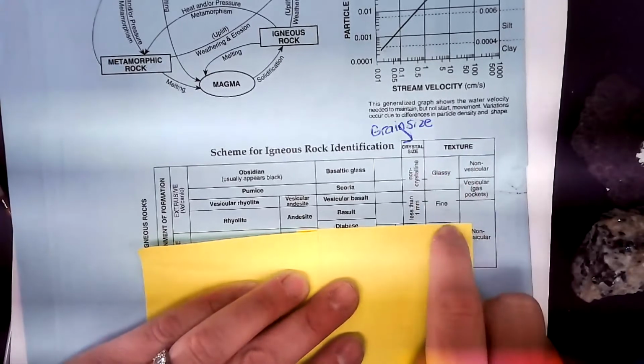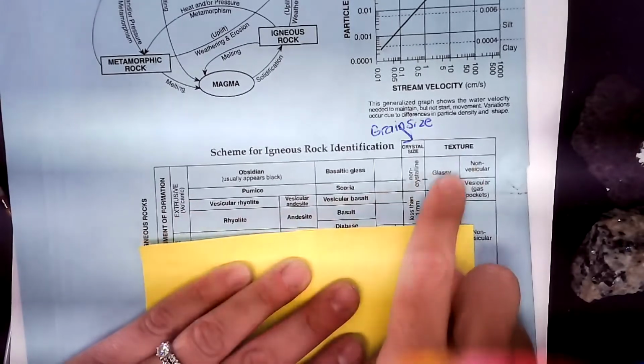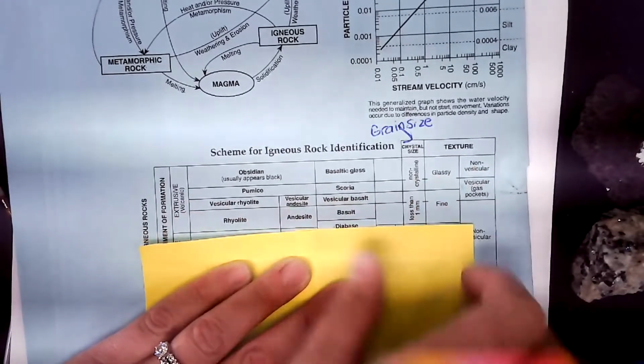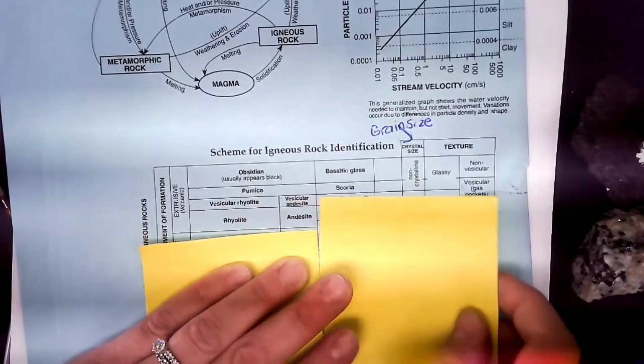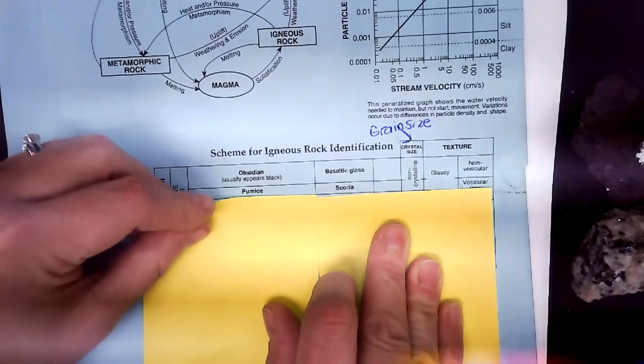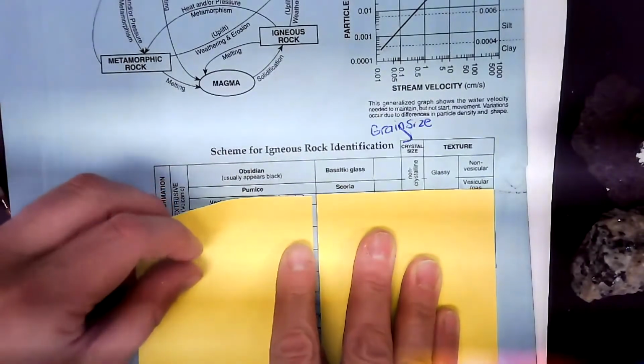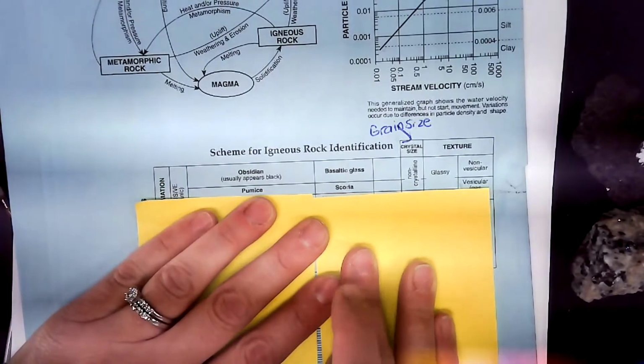So remember, glassy is a type of texture. For extrusive, it could either be glassy or fine. So I only wanted the glassy ones. So I'm going to cover up all the choices that are not glassy. So that leaves me with 4 choices.